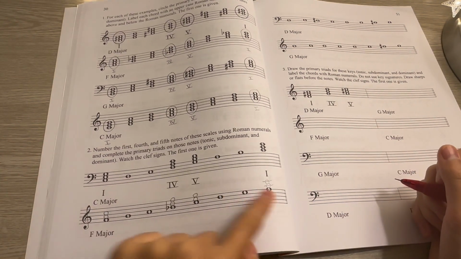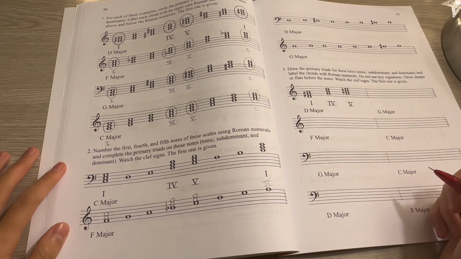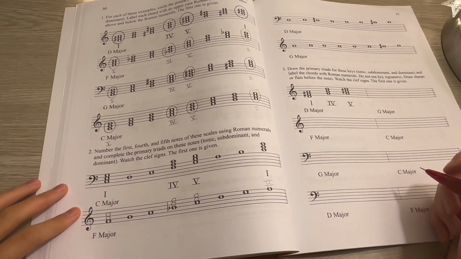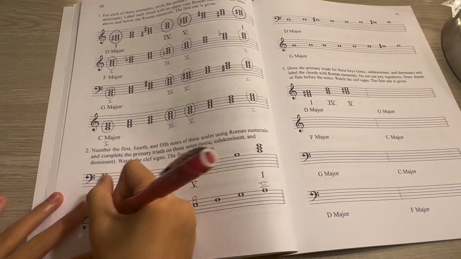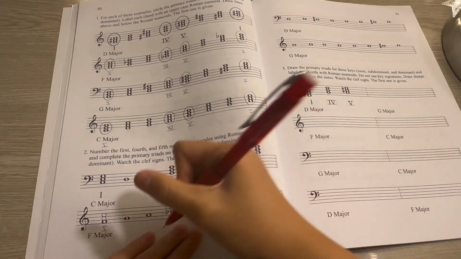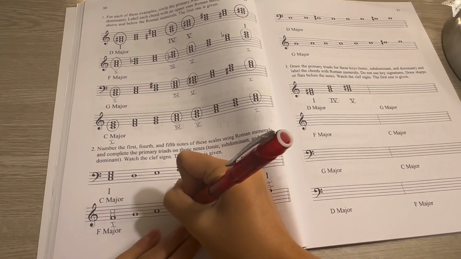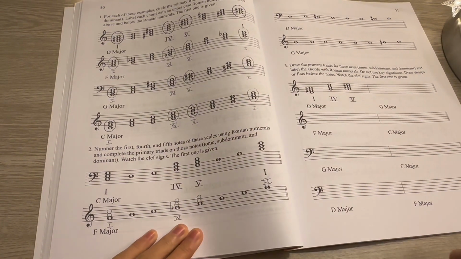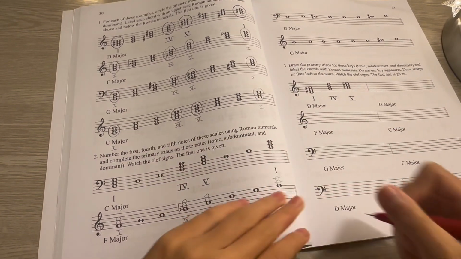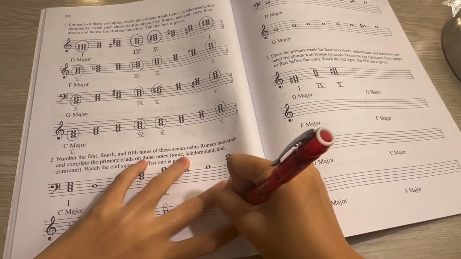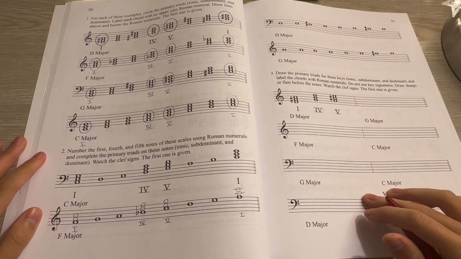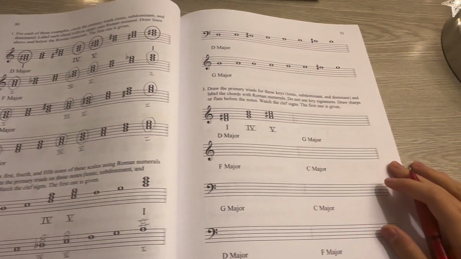So as you can see, I don't think for this one we need to add any B flats because so far I don't see any B flats here, right? So I think that's going to be our triads. But now we have to label the Roman numerals as well. So we're going to label what? Tonic, subdominant, dominant, and tonic once again. Just like that. Awesome.